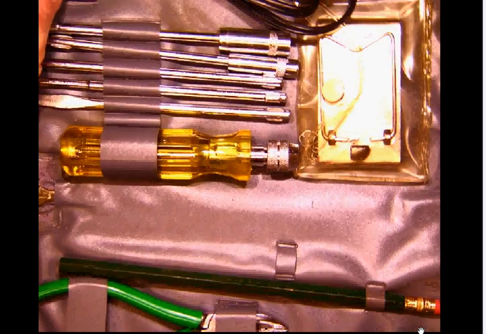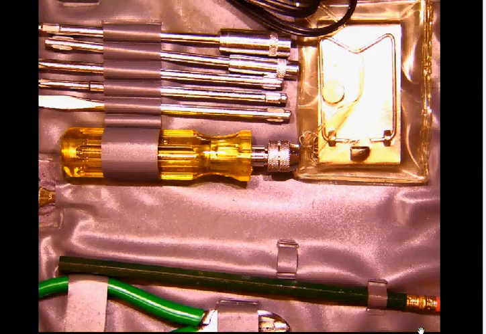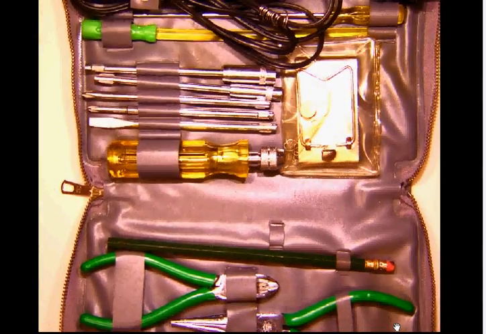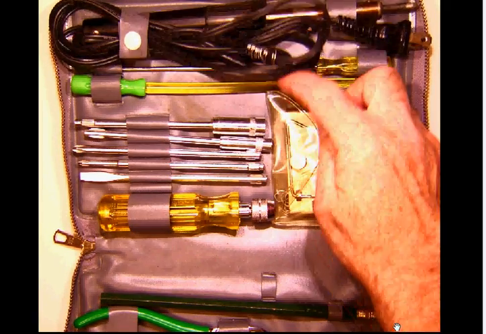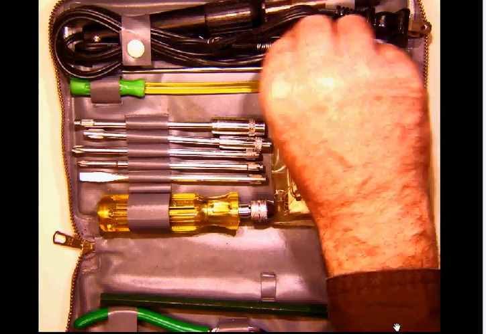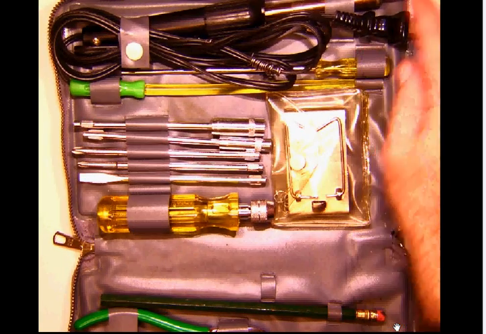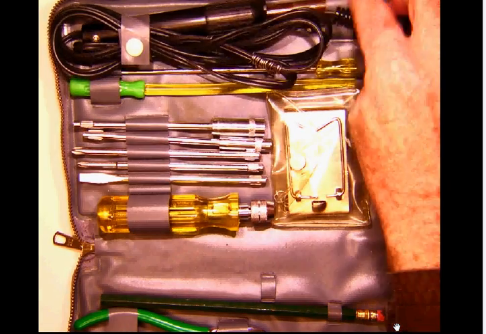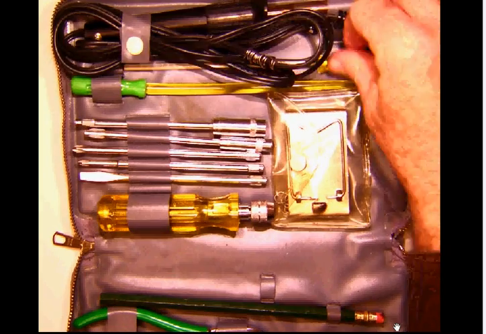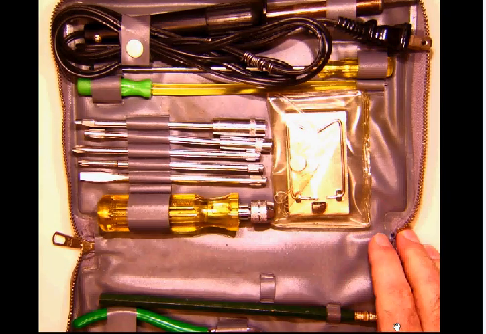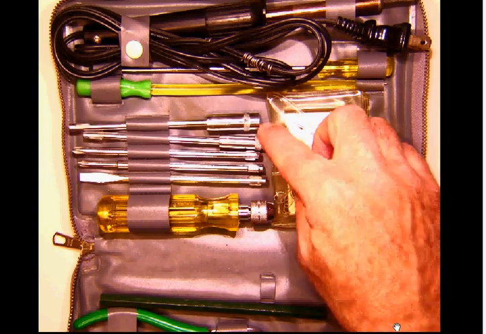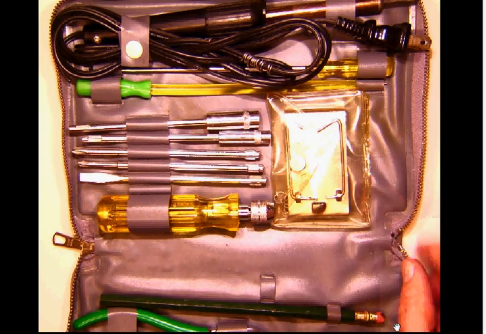Let me take a moment here and show you my set of electronic tools that I used in a former life. Before being a math professor, I worked as an engineer for an electronics place, and these were some of the tools that I had. Here's my soldering iron. Here's a long screwdriver. Here's a plastic screwdriver. If you place it in high voltage areas, you don't get electrocuted. Here's a few other tips for the screwdriver handle.